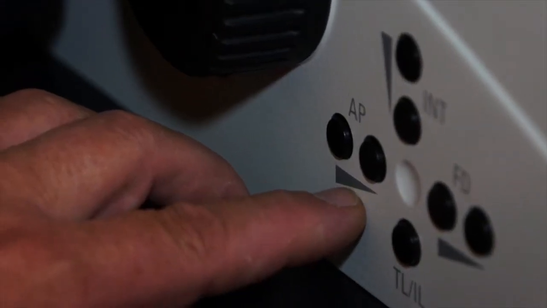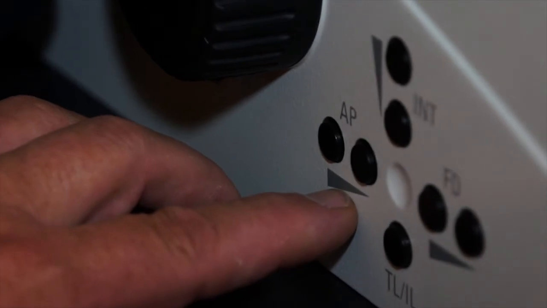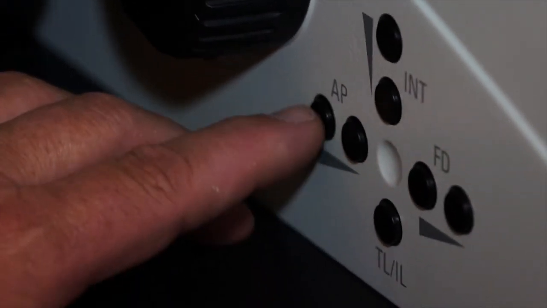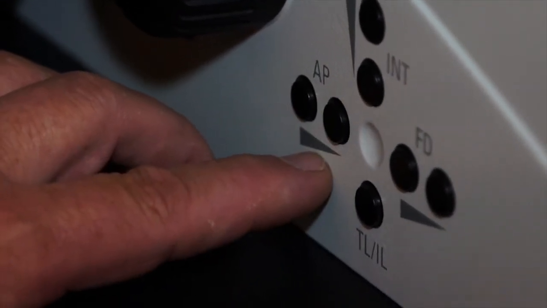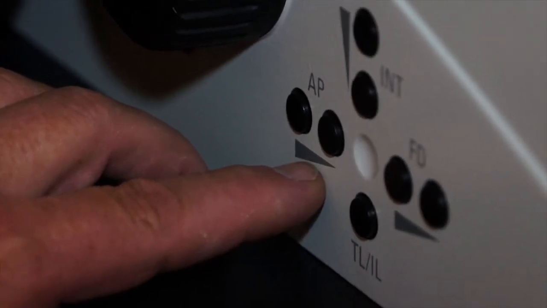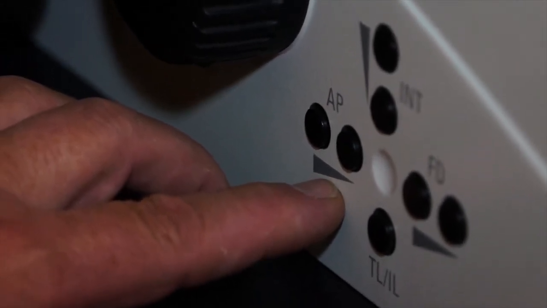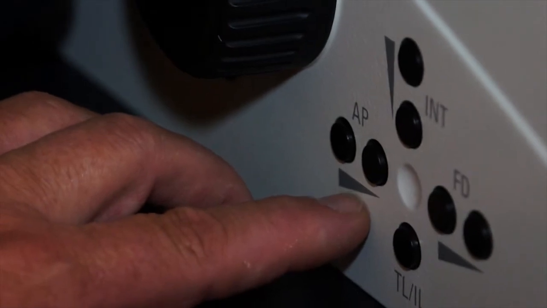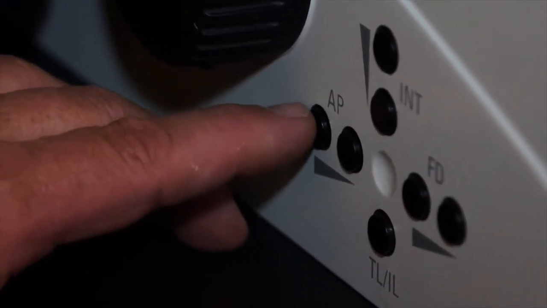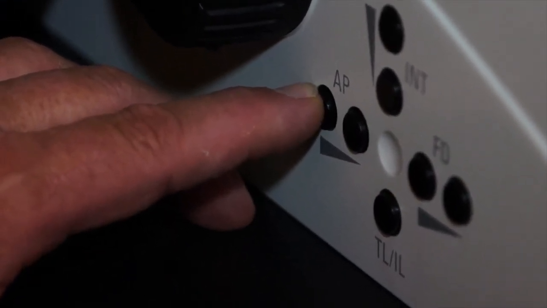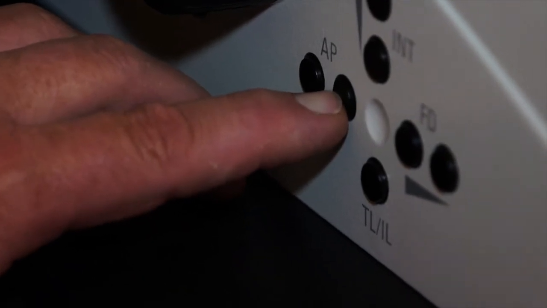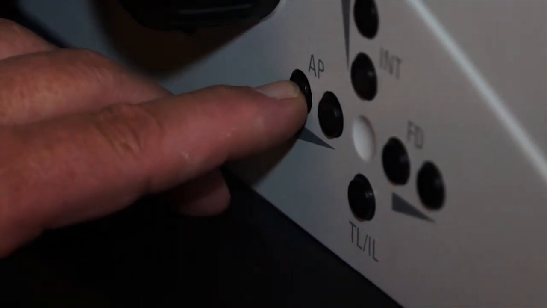Also, as discussed previously on the upright compound microscope, we have an aperture diaphragm in the system. The aperture diaphragm is a diaphragm that gives us contrast and depth of focus. The aperture diaphragm can be increased in opening and decreased in opening by actuating these two buttons.